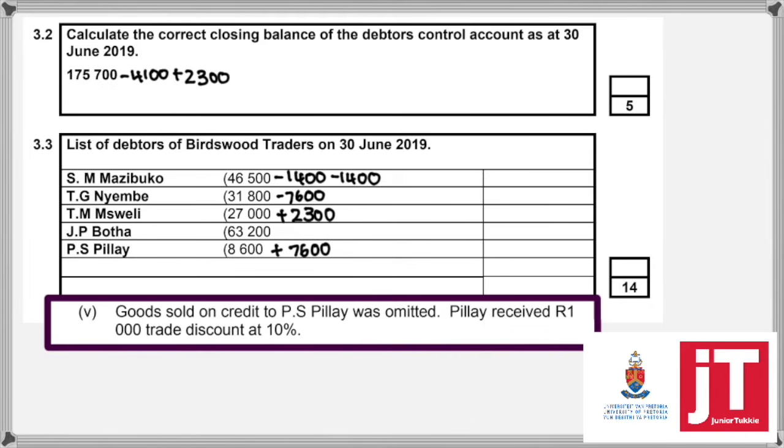So now what makes this more difficult is that they provided you with the 1,000 trade discount and they said it was at 10%. So goods were sold. I don't know what was the selling price after the discount. I don't know what was the selling price before the discount. What are we looking for? We're looking for what is the amount that he is actually going to pay.